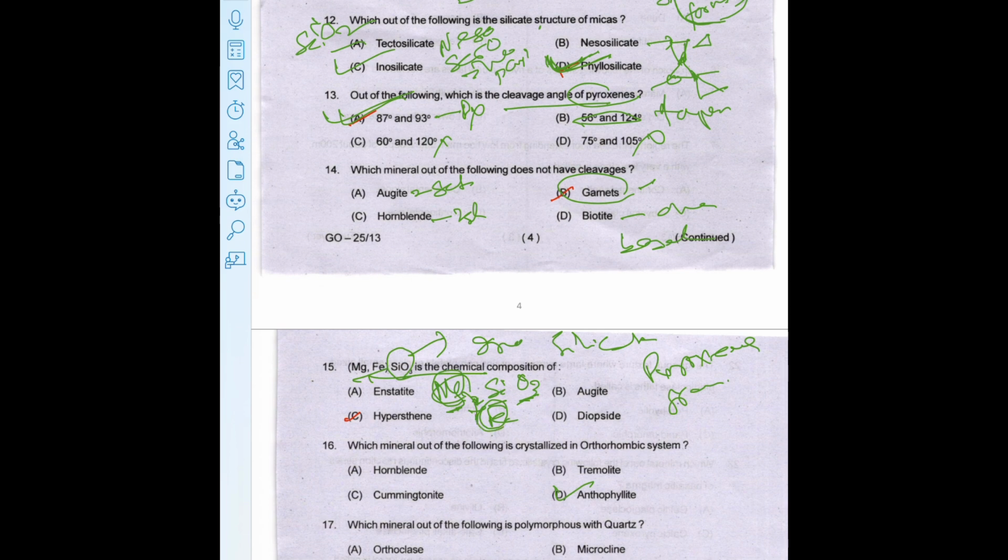So some amount of magnesium is found to be replaced by iron, and generally when it is more than 15%, it becomes iron rich, and the member is the orthopyroxene, hypersthene. So the correct answer will be hypersthene. Although diopside is a clinopyroxene, it is not entirely MgFe bearing; diopside is CaMg bearing.